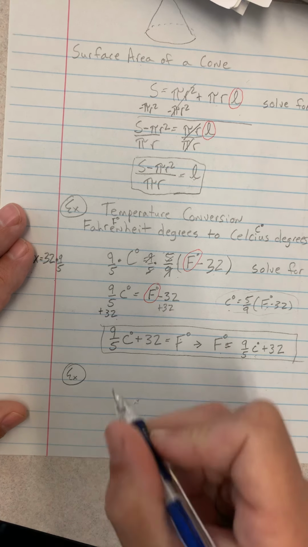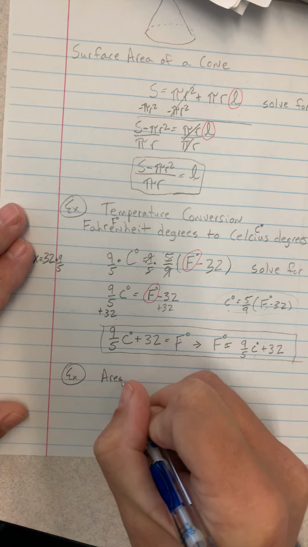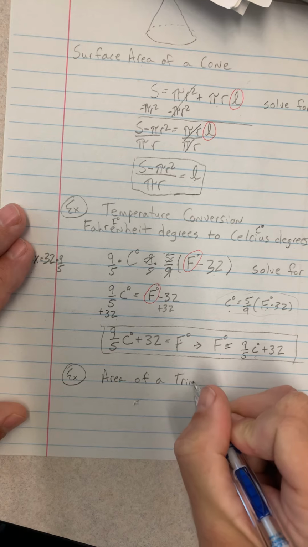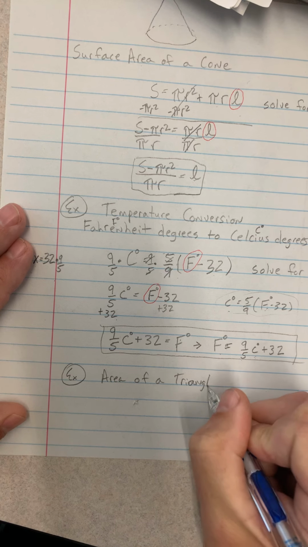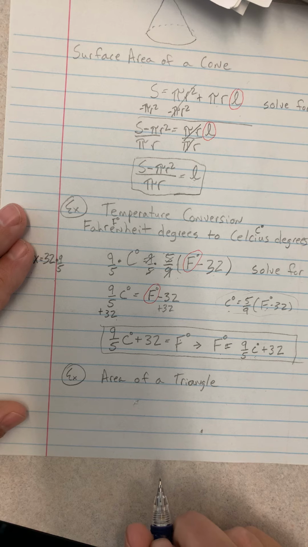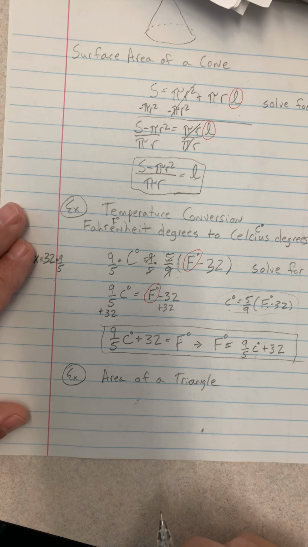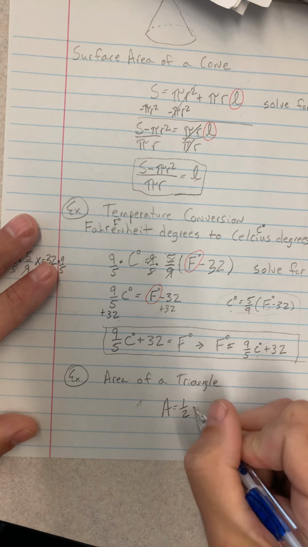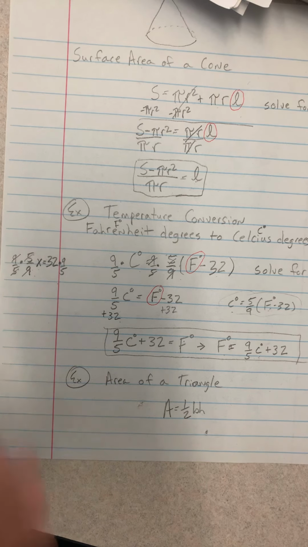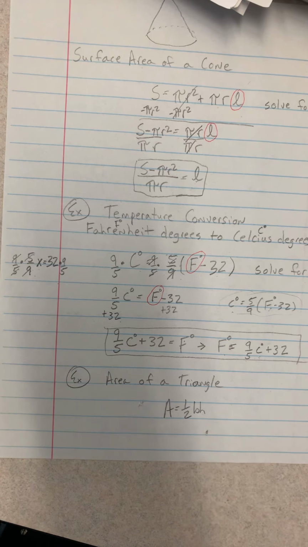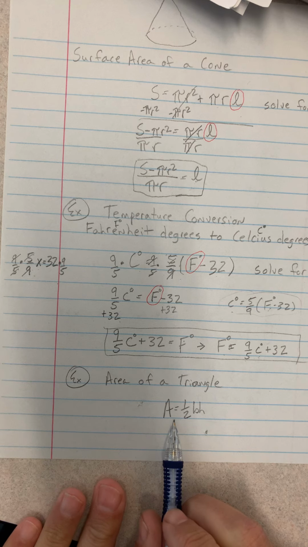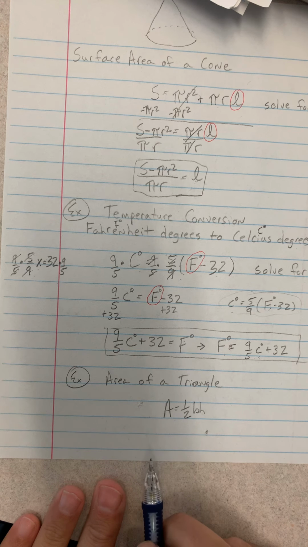Last example we are going to look at is area of a triangle. We have looked at area of a triangle in here before. Area of a triangle is equal to 1/2 the base times the height. And we've gone over that in here before. We have derived this formula from the area of a rectangle. This is one that you should know and commit to memory. Area of a triangle is 1/2 the base times the height.